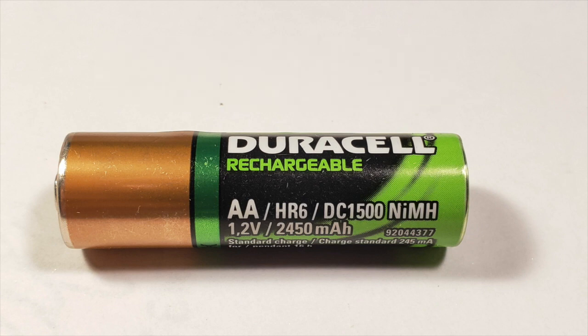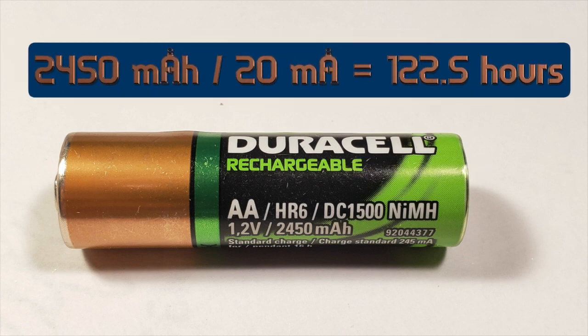That's what that means. So if you've got a circuit like we've been working with here, it's only using 20 milliamps. You take the 20 milliamps and divide it into the 2,450, and that's how many hours you'd be able to run that circuit on this battery at 1.2 volts.